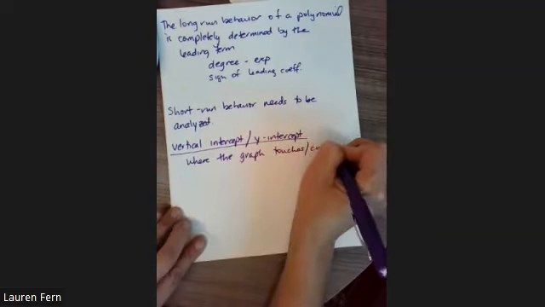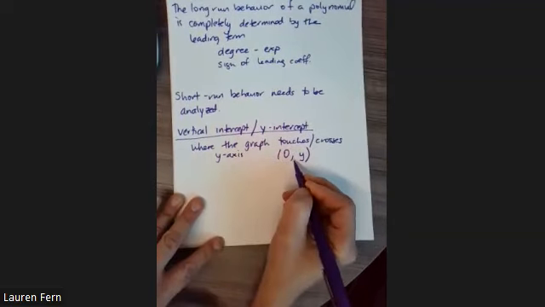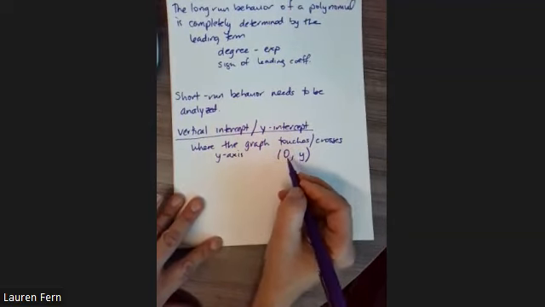And it always has the form (0, y) because we know that no matter where we're at on our y-axis, our value of x is 0. Now, when we have an equation of a function and we want to find our vertical intercept, recall we know how to do that as well. We set x equal to 0, and then we solve for y.